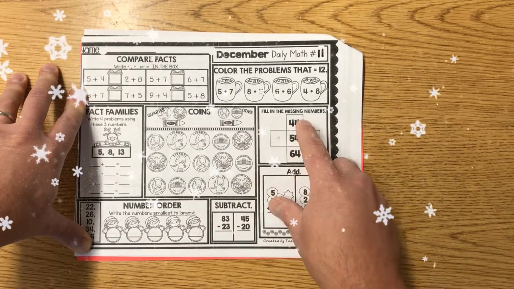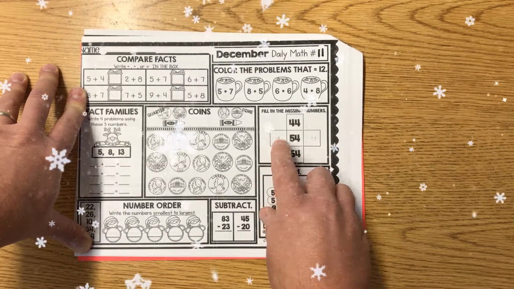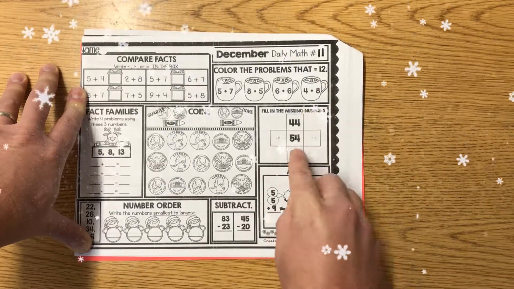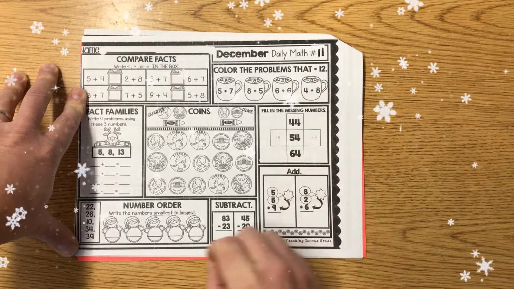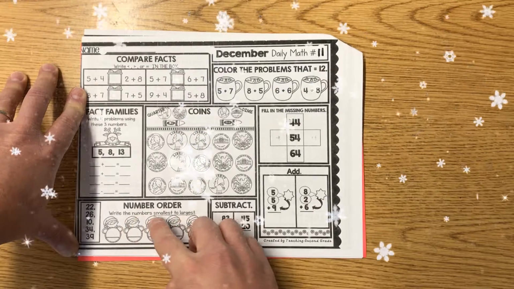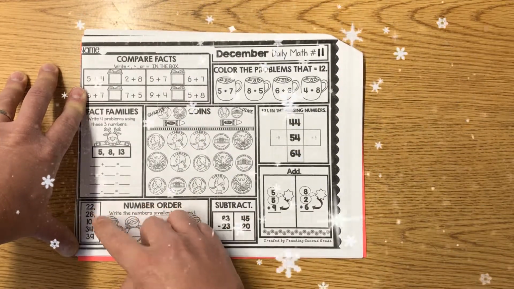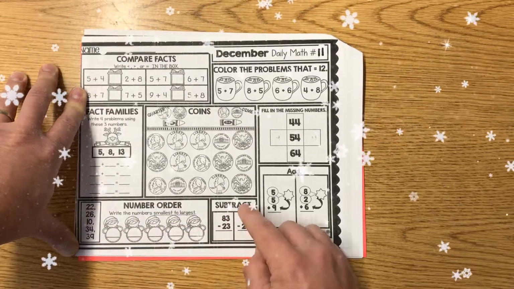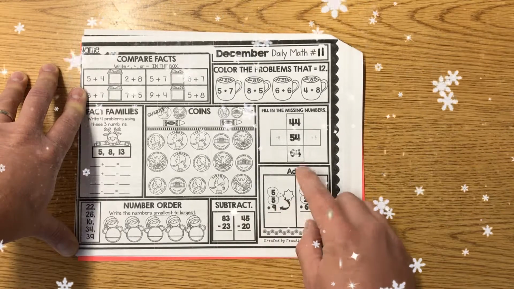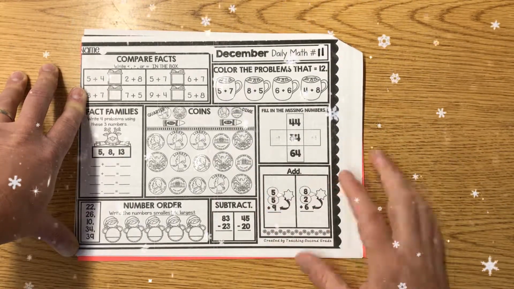Fill in the missing numbers. These are counting by 10, 44, 54, 64. These would be counting by ones. What number comes before 54 and after 54, counting by ones. Number order, write the numbers smallest to largest, that's least to greatest: 22, 26, 10, 34, and 39. Subtract these 2-digit numbers. And finally, add up these 3 numbers, add 2 first, and add the 1 after that.